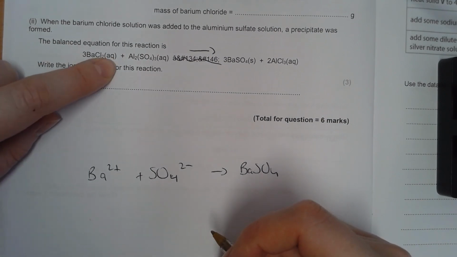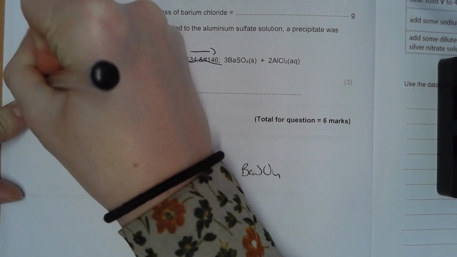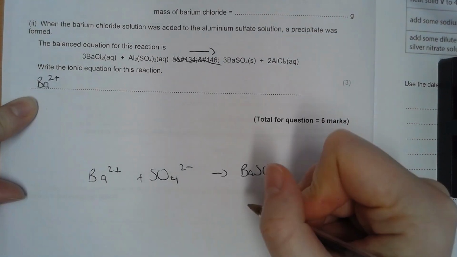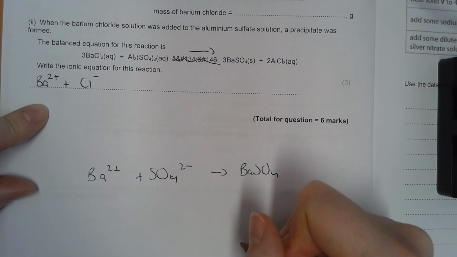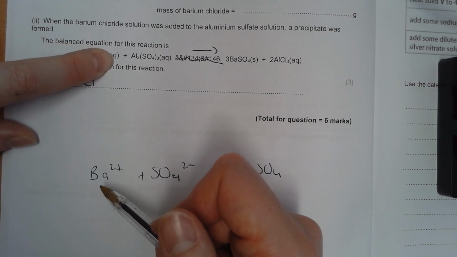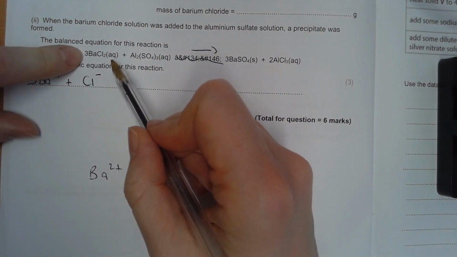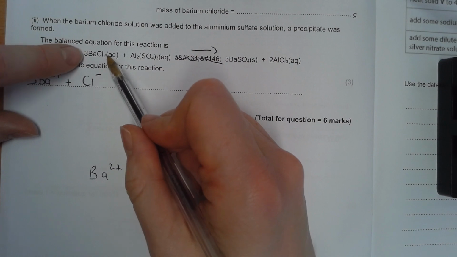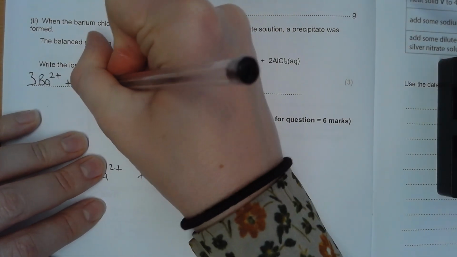Barium chloride is ionic and it's aqueous, so it will split up. I've got barium with a 2+ charge because it's in group 2. I've got Cl with a minus charge because it's in group 7. Now pay attention to the numbers. That big 3 is in front of barium and chlorine, so it refers to both. And you've got 2 chlorines in barium chloride, so it's going to be 3 times 2. You're going to have 6 chloride ions there.